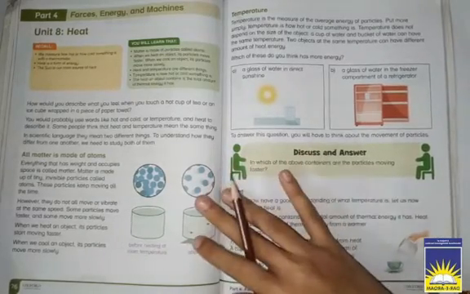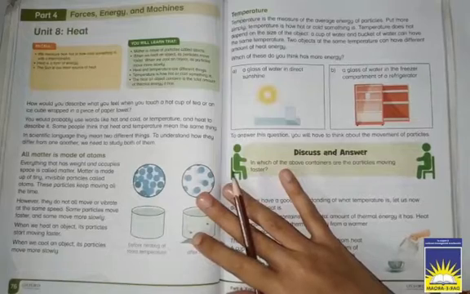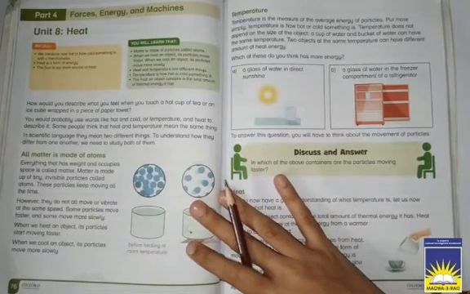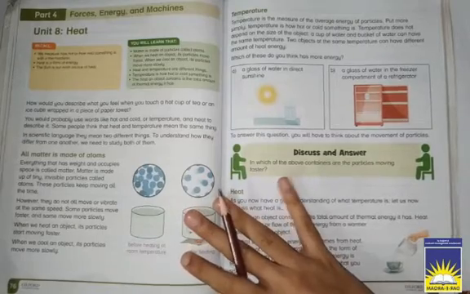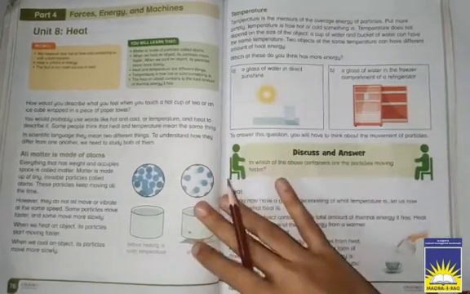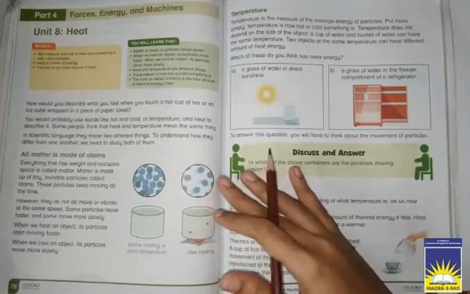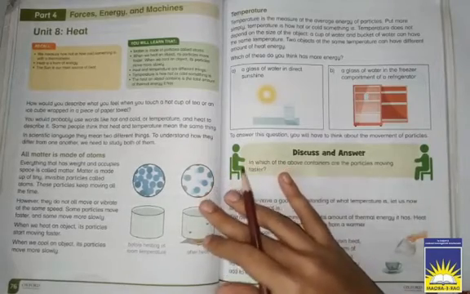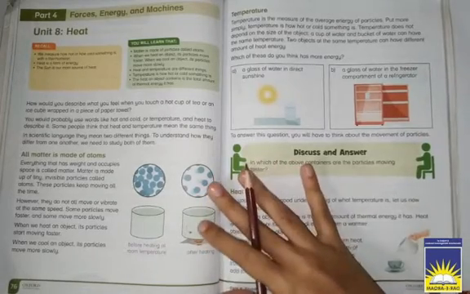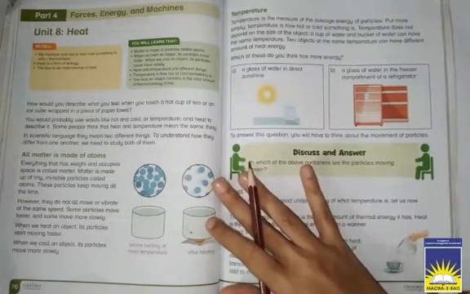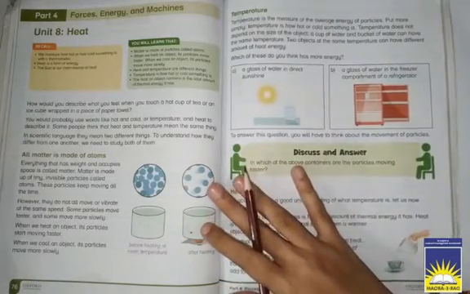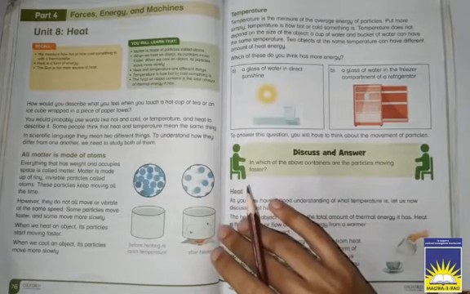Now we start our new chapter, heat. Heat is basically a form of energy. As we know, the sun is our main source of heat. It means we get most of our energy from the sun. Some people think that heat and temperature mean the same thing, but they are different from each other.